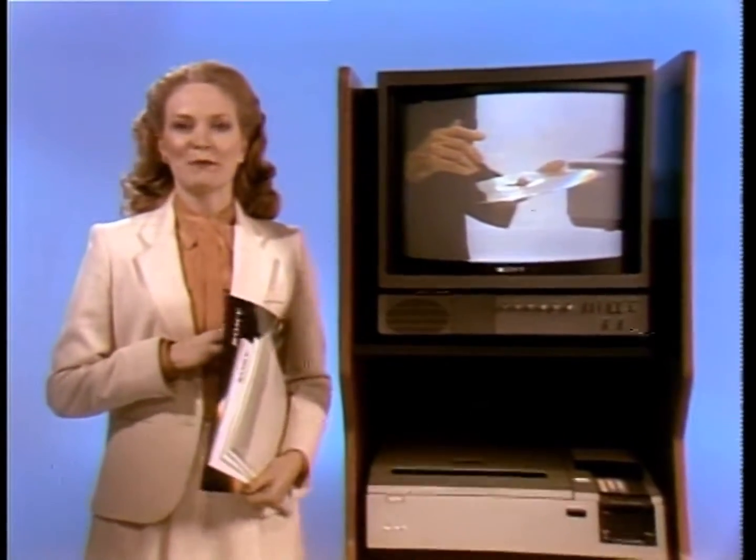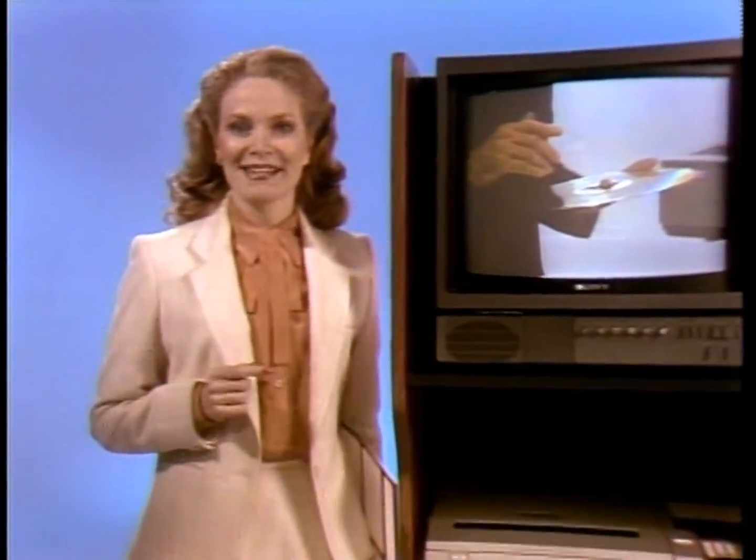The more you learn about it, the more you'll understand how you can use the Sony Laser Video Disc to improve productivity, solve information storage problems, and create a program that suits your exact needs. The only limit is your imagination.